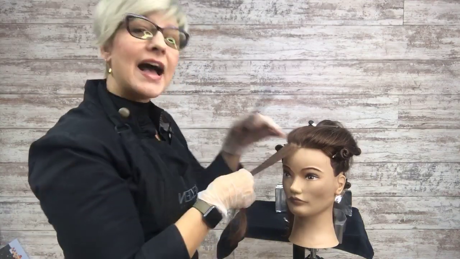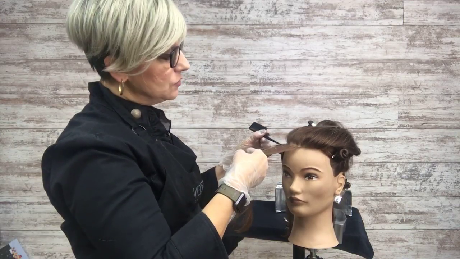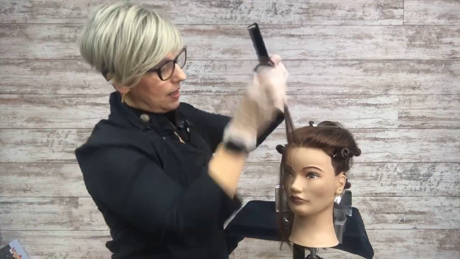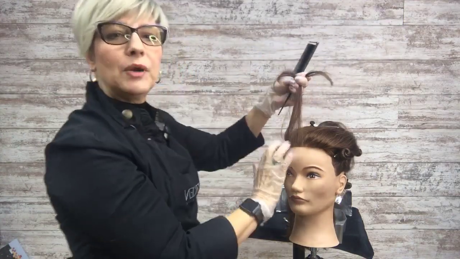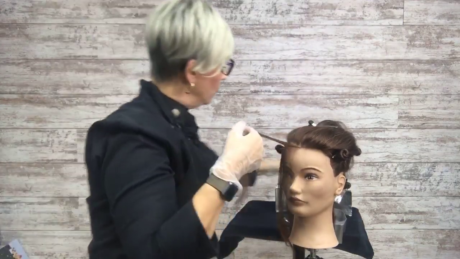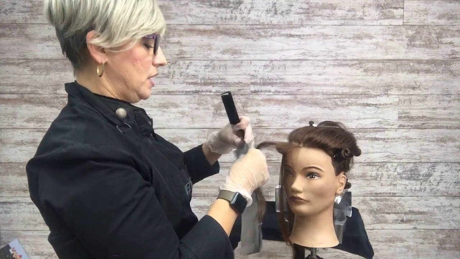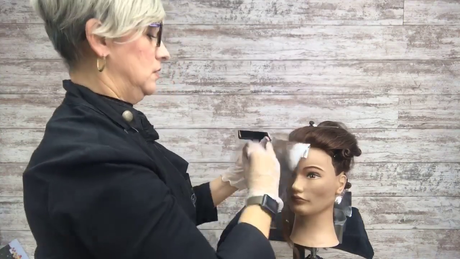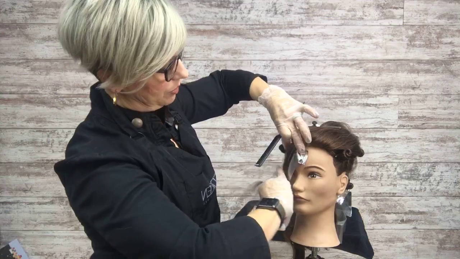Okay, so whenever I'm working on the hairline, I like to do a weave. The reason being is when we do a weave and pull this back, we can still see the color coming through, but we don't really see that real hard line. Okay, so I have a weave. I am going to place my foil in. My foils are kind of sticking together. So here we go. I'm going to place my foil. And you always want to make sure that you maintain tension whenever you're placing your hair.